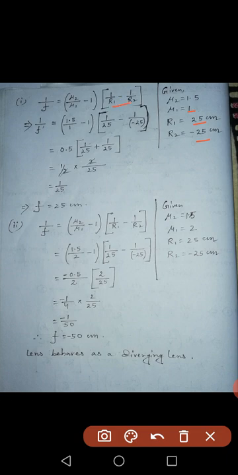So we substitute here 1 by 25, then minus is there in the formula, then minus 25. If you do this calculation, the value comes as 1 by 25. This is f dash, the focal length in air, as I have written. So f dash equals the reciprocal, which is 25 centimeter. Another thing to remember: since the focal length is obtained positive, when the lens is in air, it behaves like a converging lens. If the focal length is positive, the nature is converging. If the focal length comes negative, the nature is diverging. Let us see the next case.